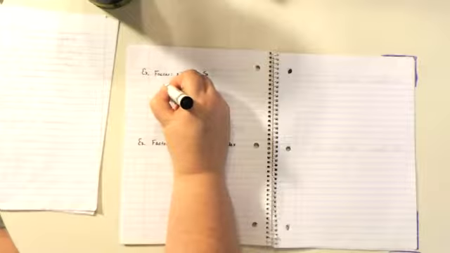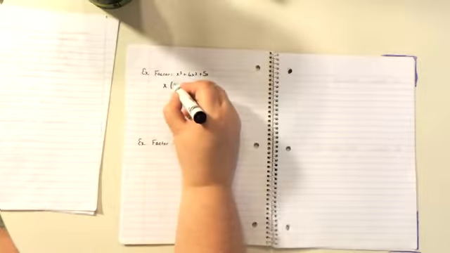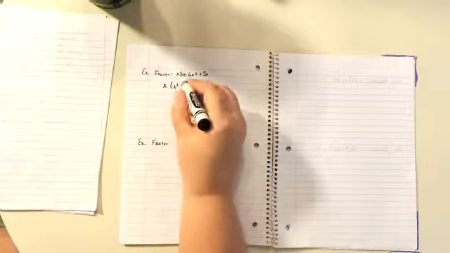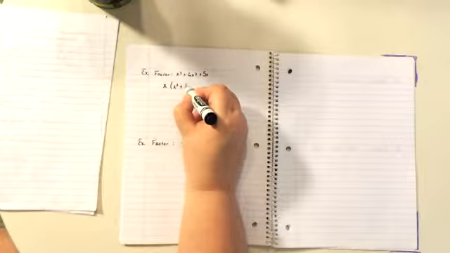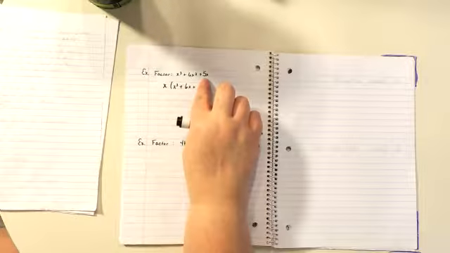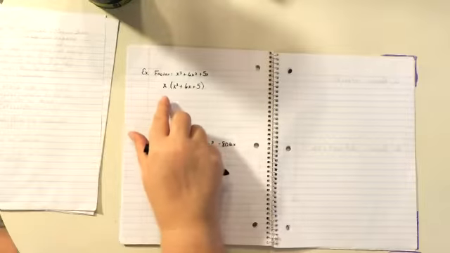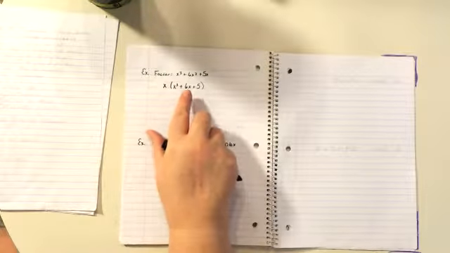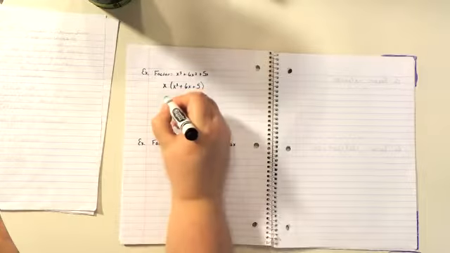So we're going to factor out an x, and that leaves us with x cubed divided by x is x squared. 6x squared divided by x is 6x. 5x divided by x is just 5. Okay? We've done that part before, but now we have a trinomial that could be factored. So we're going to continue.